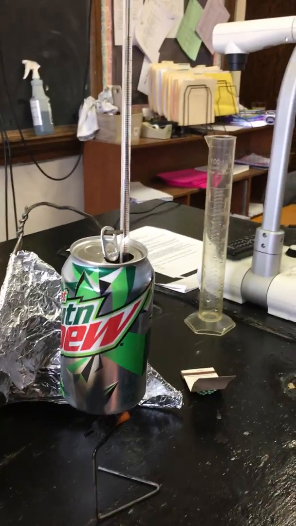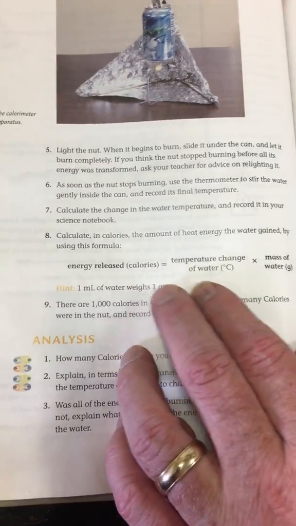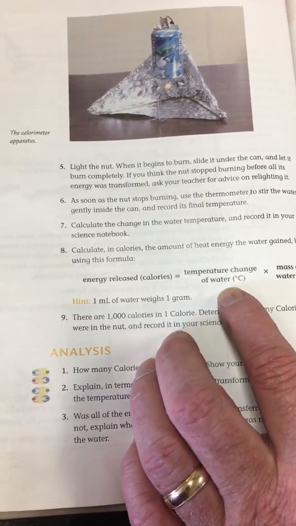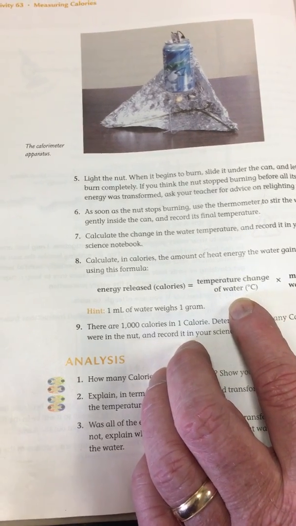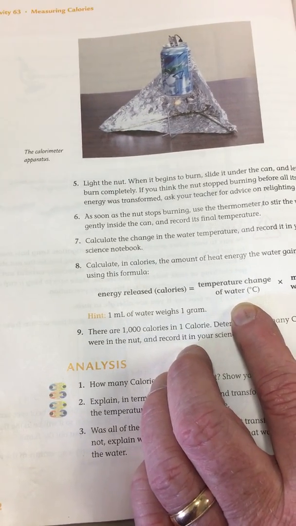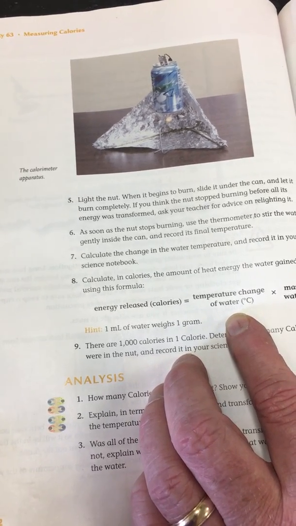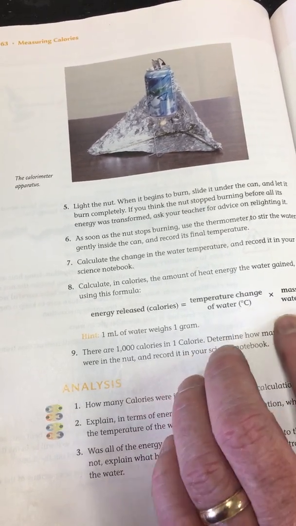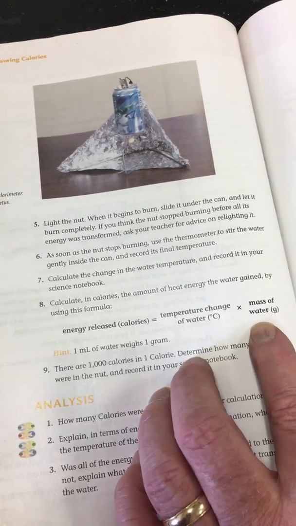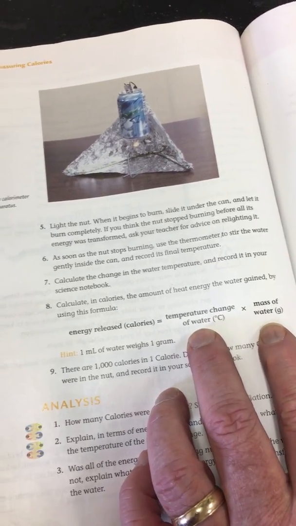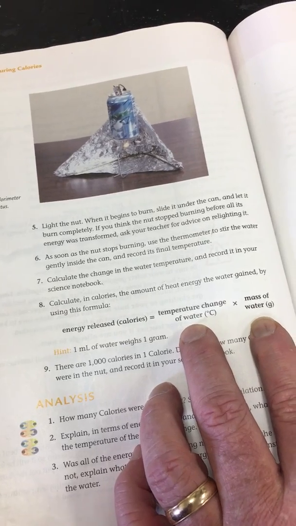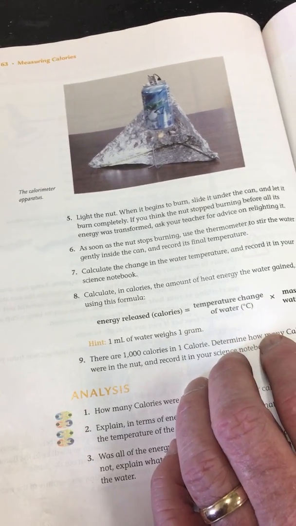Now, looking at your formula, energy released in calories equals the temperature change of the water times the mass. I started out at 22 and I am now at 37, so the change is 15. The mass of the water is 100. So I have 15 times 100, which is 1,500. This is going to be little c calories.